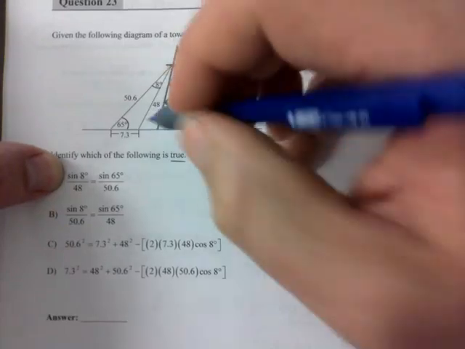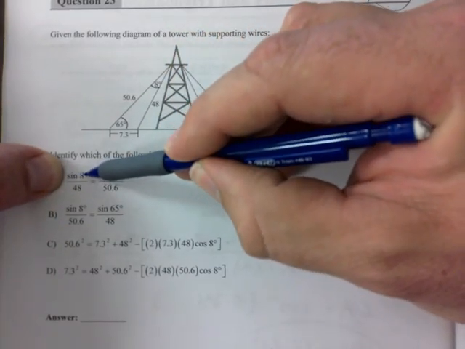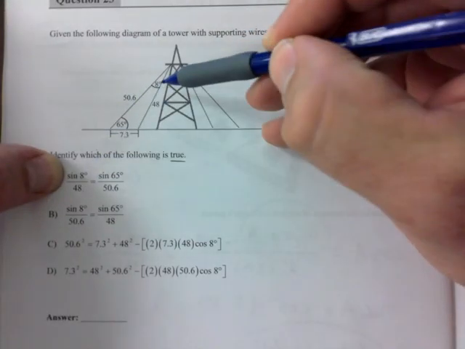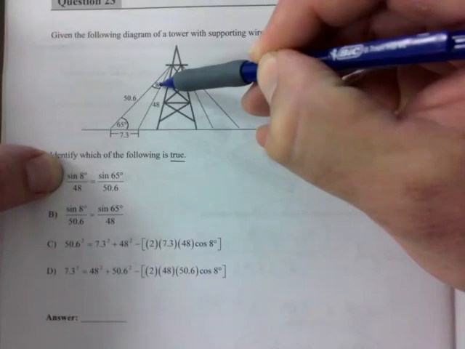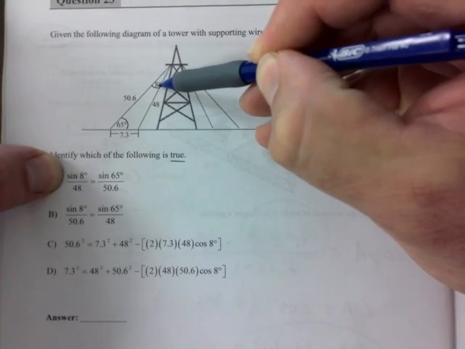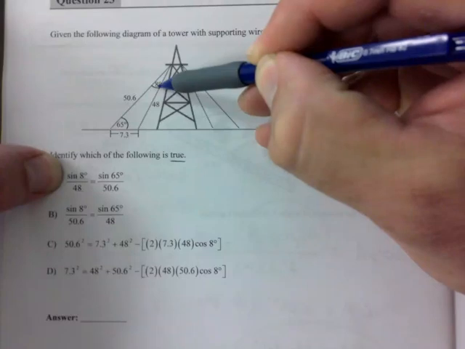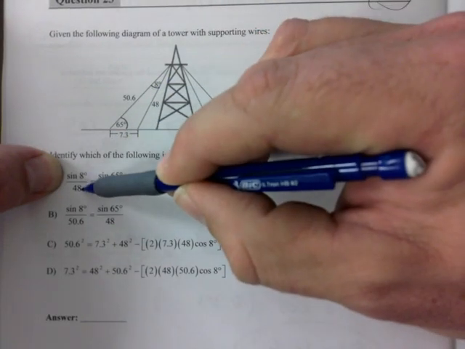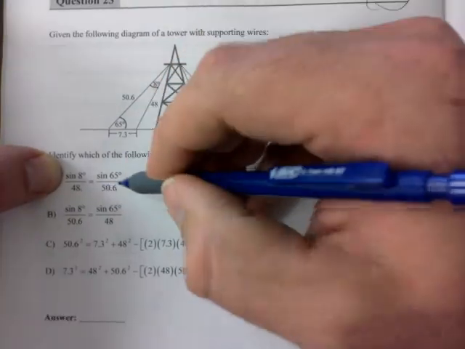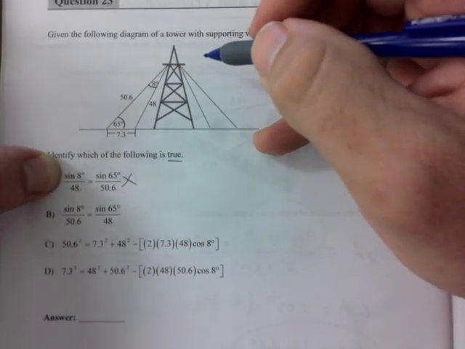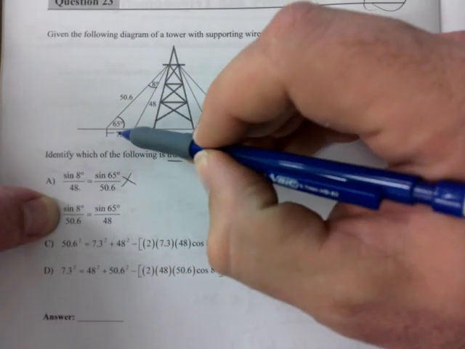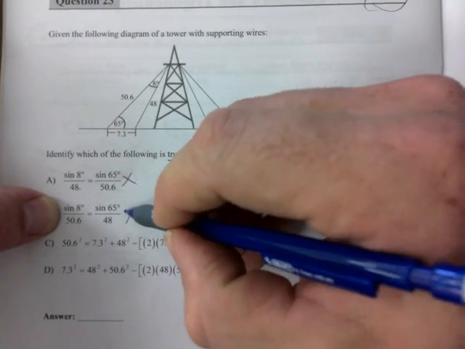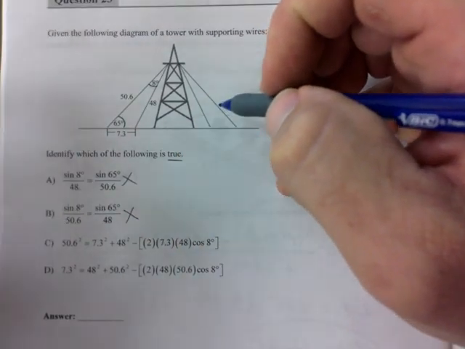Let's investigate. Sine 8 over 48. Is that happening in this diagram? You're following up here? What's across from angle 8? 7.3. So we're expecting a 7.3 there, correct? So that one is out. Sine A over 50.6. That also doesn't pan out. That's gone. So it's one of these two.